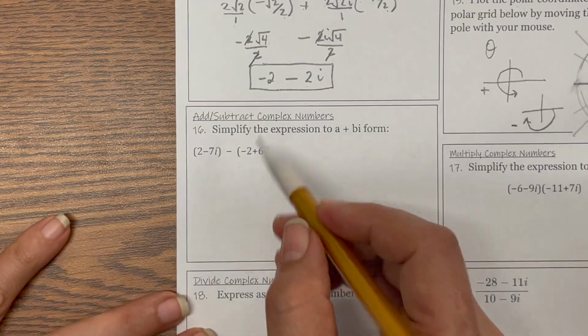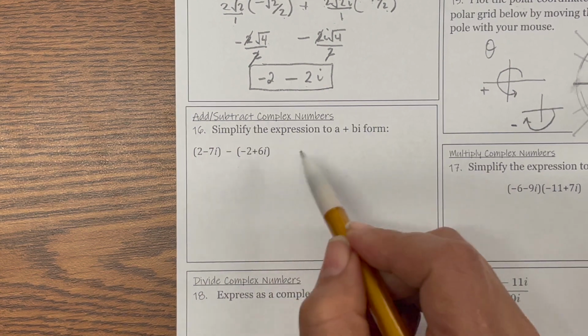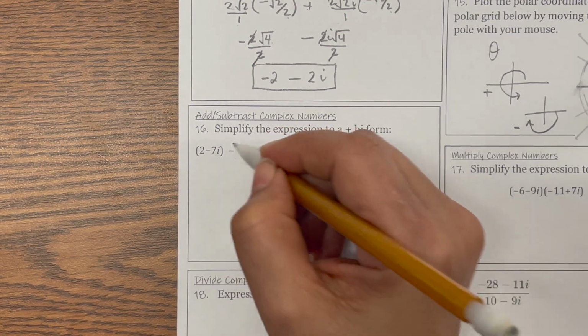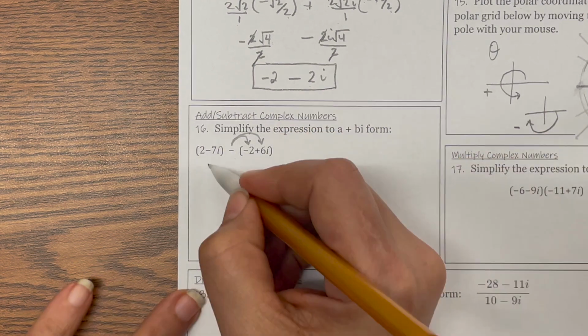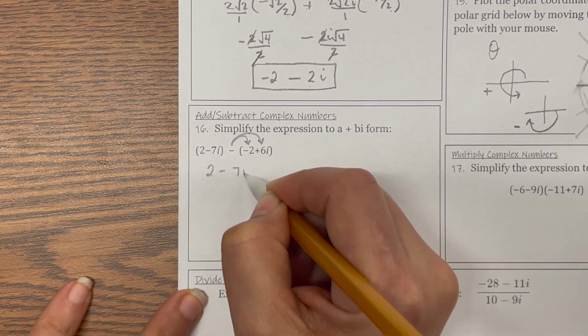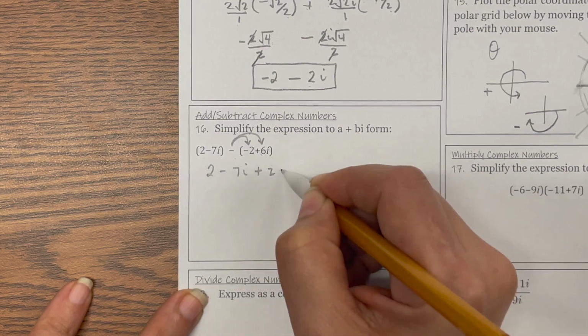All right. Simplify this expression. Okay, so this is adding and subtracting complex numbers. This time we're subtracting. So remember, you've got to distribute the negative just like you would if you were doing polynomials or something like that. So this is 2 minus 7i. Negative times a negative is a positive 2. A negative times a positive is a negative 6i.